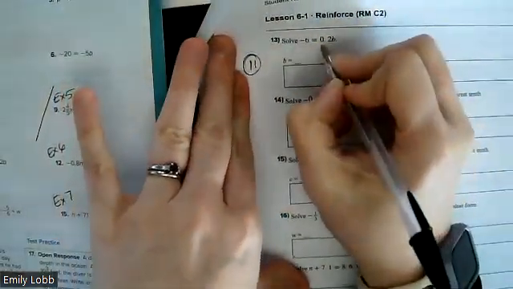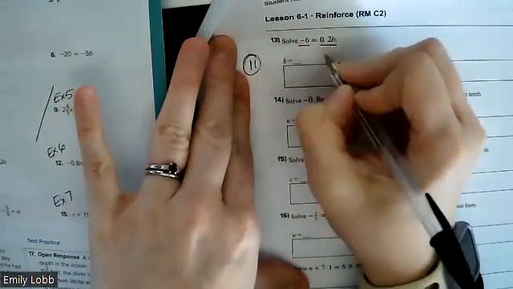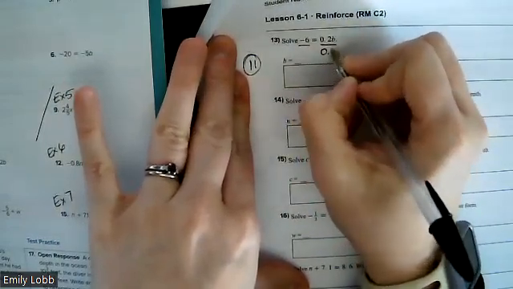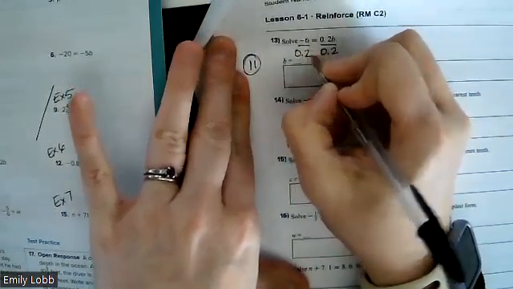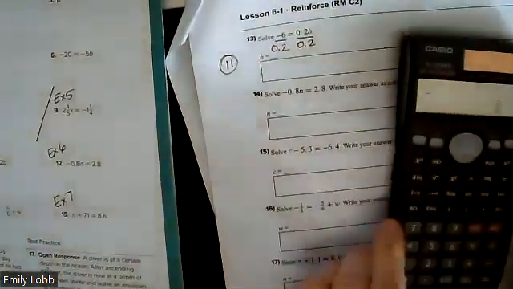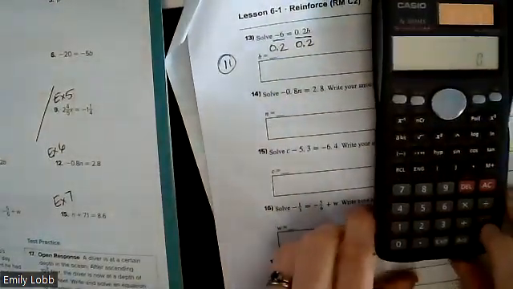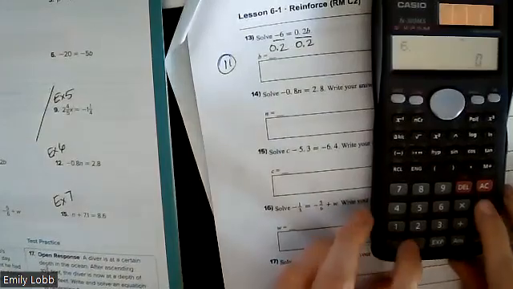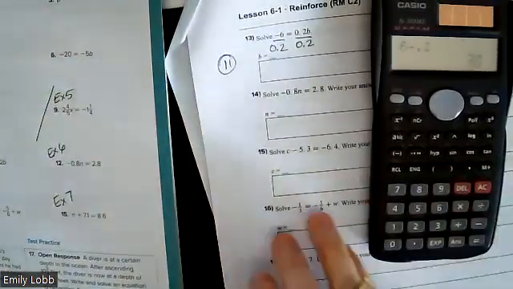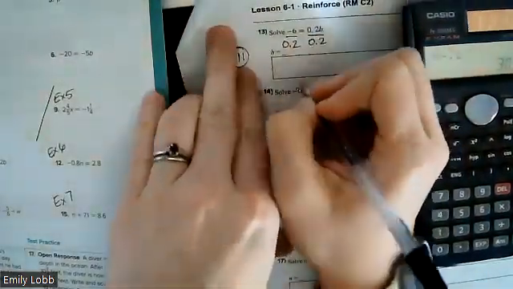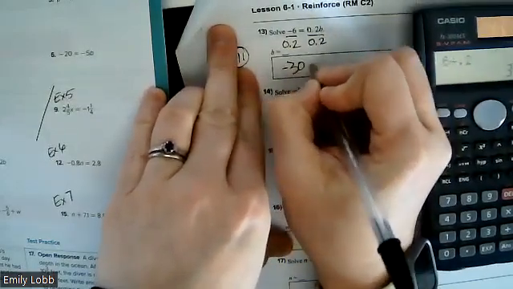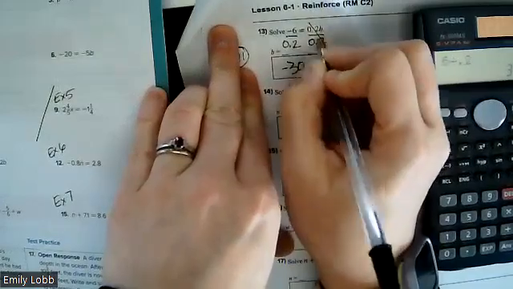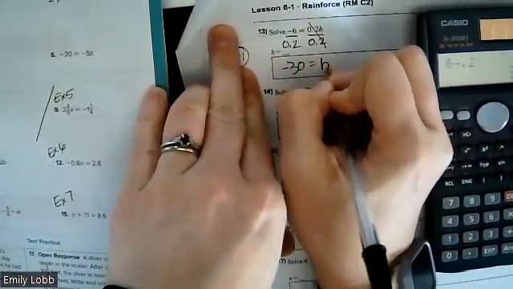So hopefully you did this. If we're multiplying something by b, to undo that multiplication, we have to divide both sides by the same thing. Handy dandy calculator. So you have 6 divided by 0.2, 30. Positive or negative though? -30 is equal to, these cancel out and become 1. 1b we write as b.